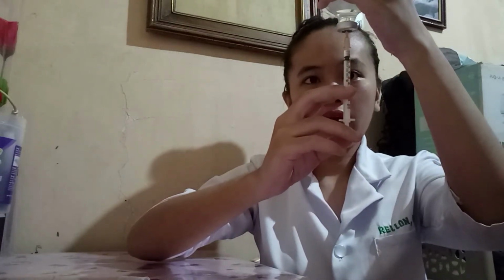So it's like we have an air bubble. So I'm going to just do like this to pull out the air bubble. So it's gone now. Once I withdraw my 0.1, I'm going to take it out now.